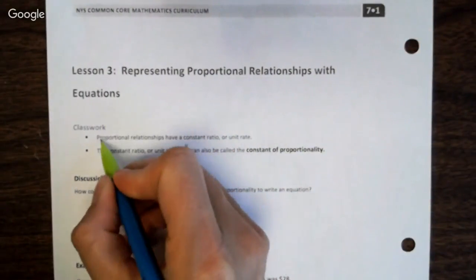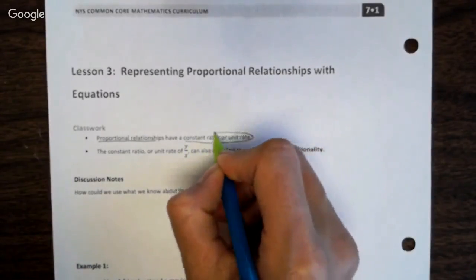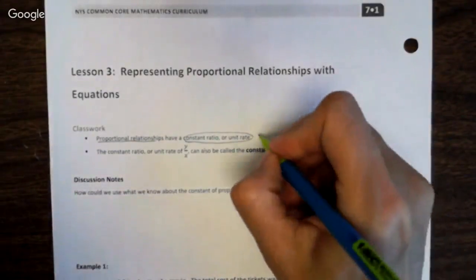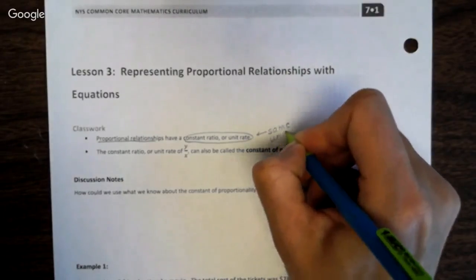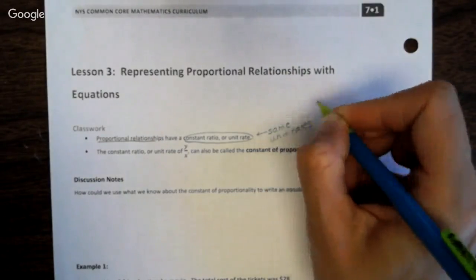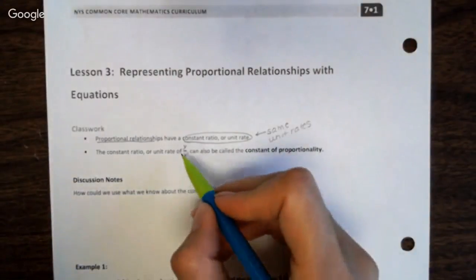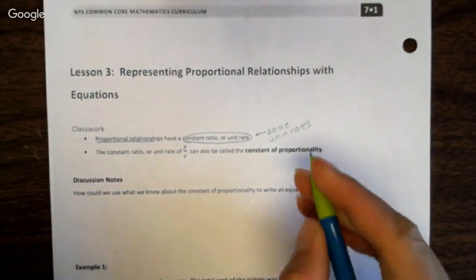We have proportional relationships. These are going to have a constant ratio or unit rate. We've talked a lot in the last couple of lessons about how to find unit rate. Constant means they are going to have the same unit rates. So if they have the same unit rates, that means they are proportional. The constant ratio, we're going to call that y over x. That's how you find a unit rate. I mentioned that yesterday in class.